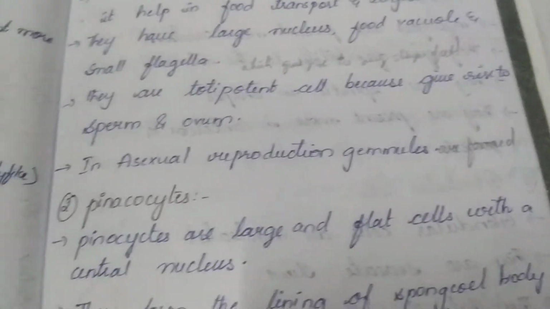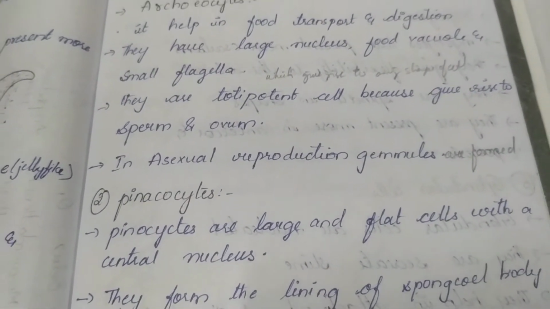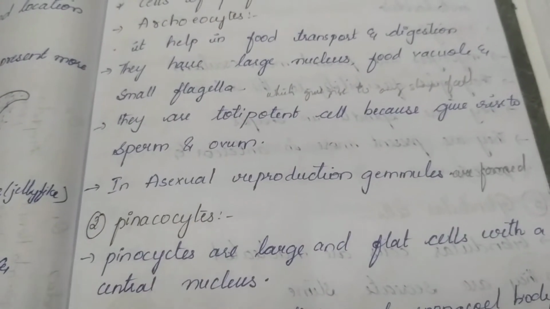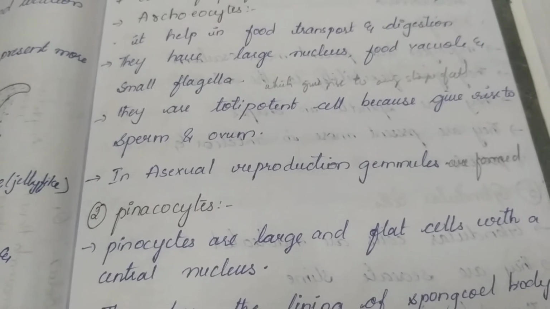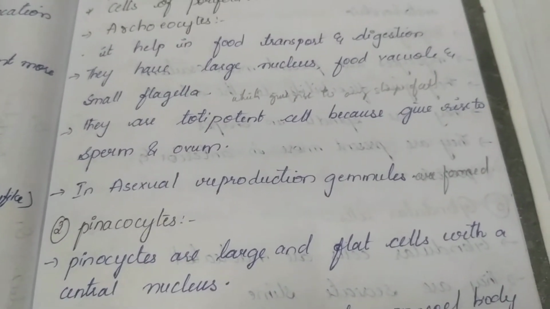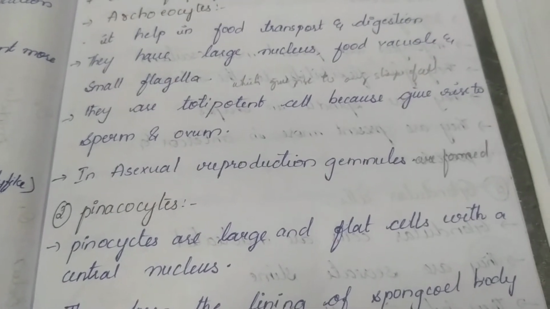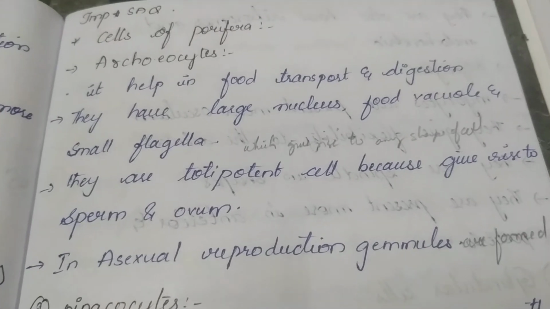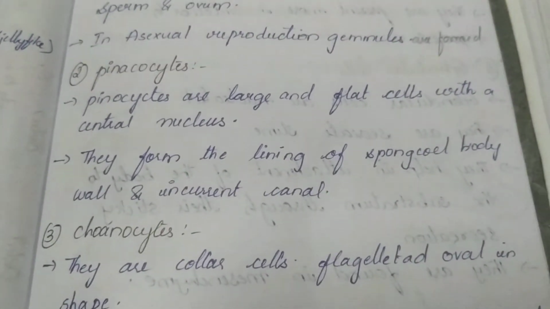It has a small flagellum, and they are totipotent. Again, the important point here is totipotent, meaning the cell which can give rise to different cells, especially ovum and sperm, because they give rise to sperm and ovum. Correct. In asexual reproduction, gemmules are formed from these cells. So how important is the cell? That's why they have given the first preference in the cells to archaeocytes. Now the second one is pinacocytes.